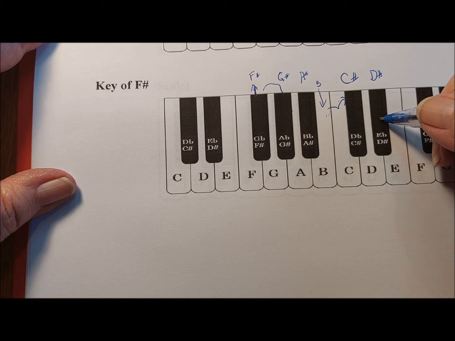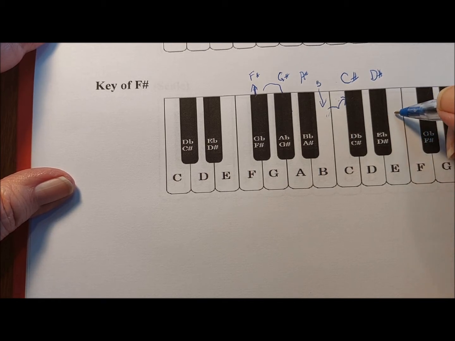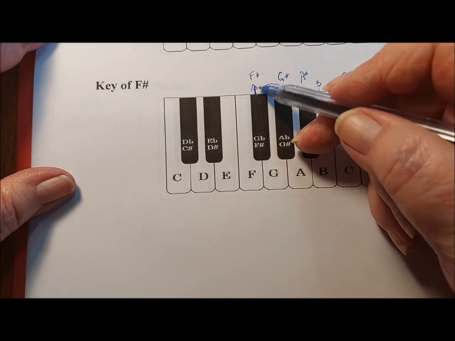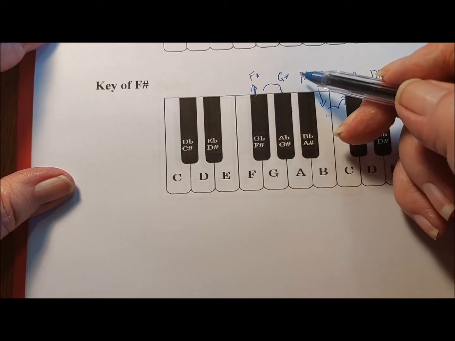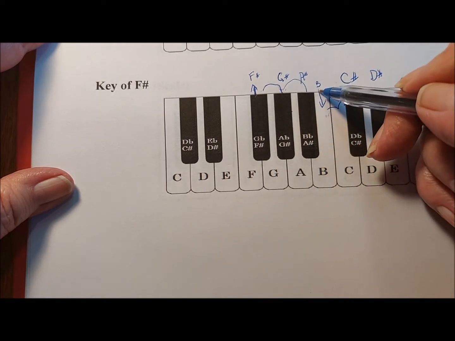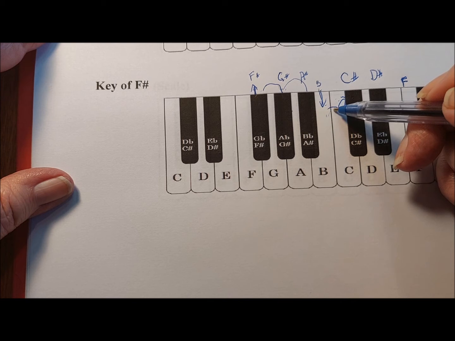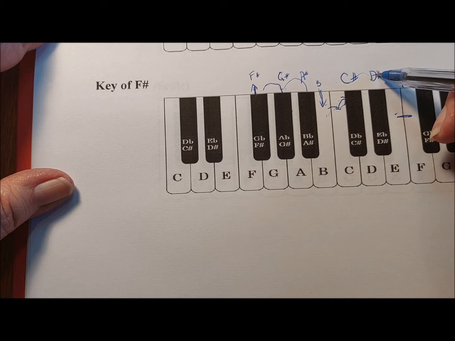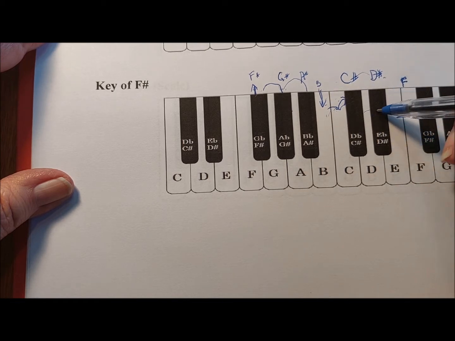Now to do a whole step, it's 2 half steps, right? So here's a half step and a half step, and that gives us our whole step, but that doesn't make sense at all. Hold on. Whole step, half step. Whole step, whole step, whole step, half step.